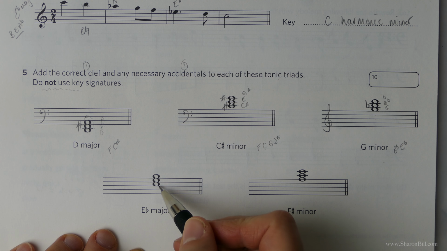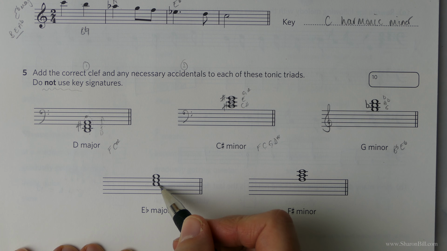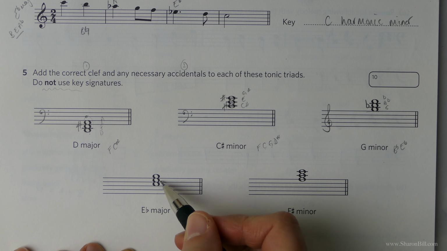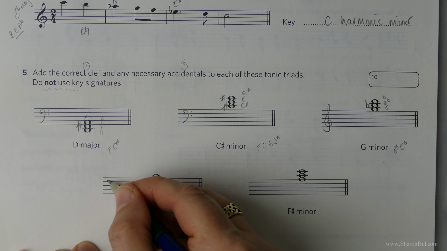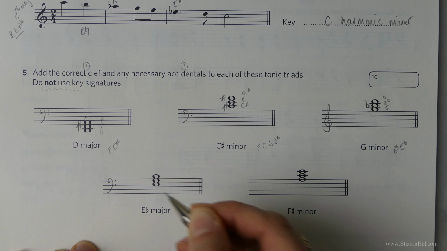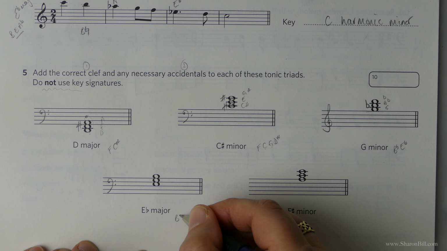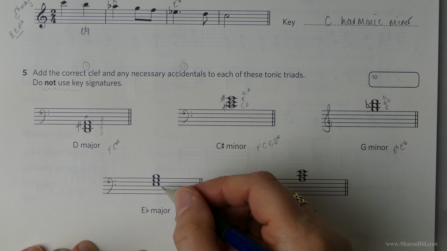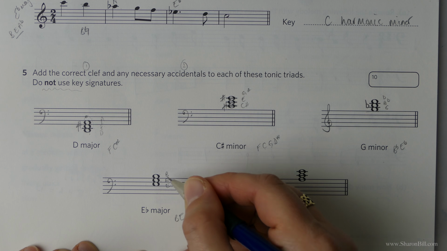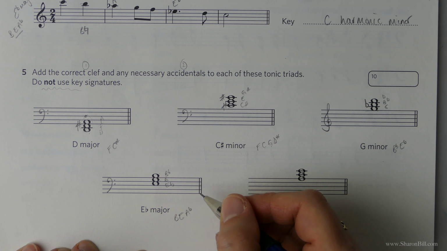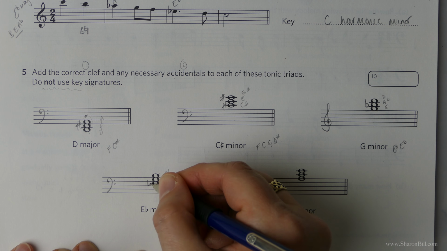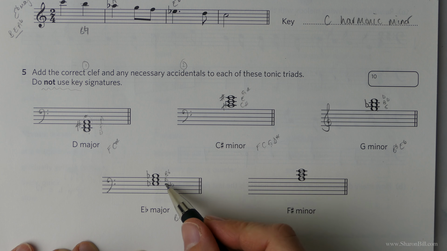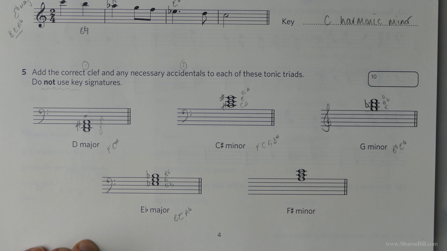So here for this to be E flat major, this needs to be the bass clef, all cows eat grass, so that's the bass clef. Now E flat major has a key signature of B flats, E flats and A flats. And so here, the first, the third and the fifth, we have an E, a G and a B. So that needs to be E flat, and the B also needs to be flattened. So the two outside notes need a flat. The G is not affected.